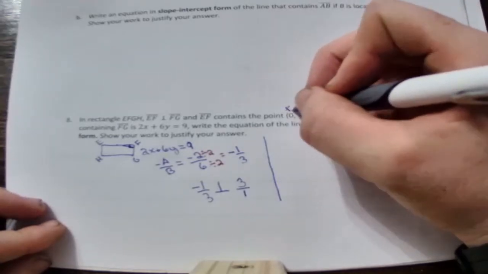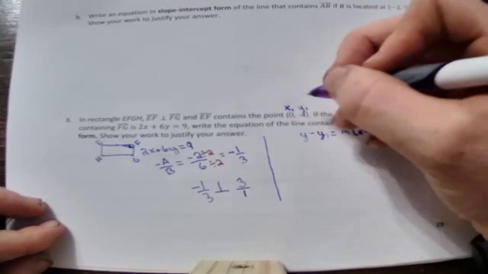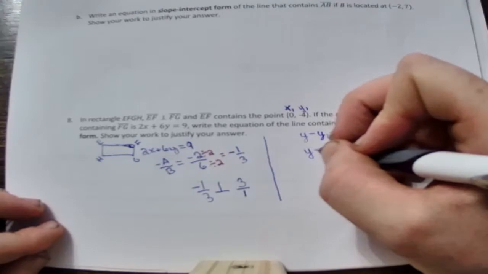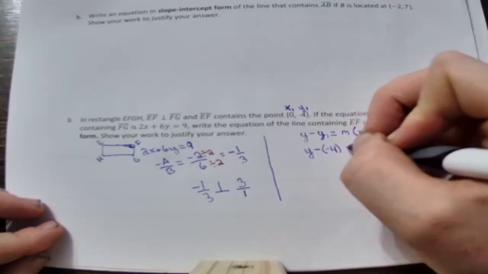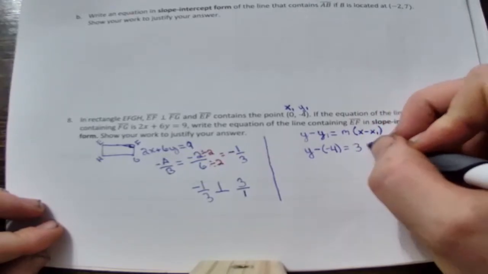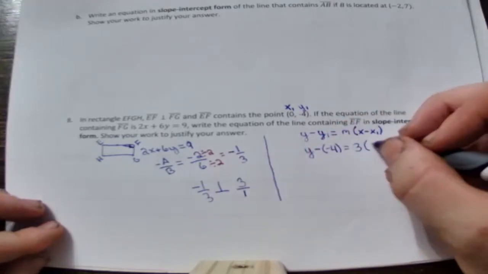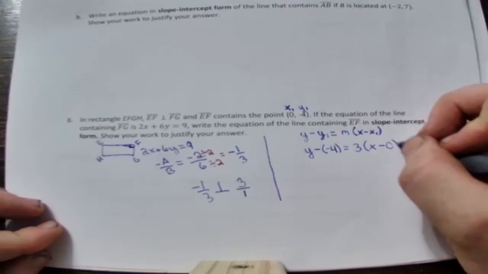So this would be x1, this would be y1. So y minus a -4 equals 3, because that's the perpendicular slope that we want, and then x minus 0.